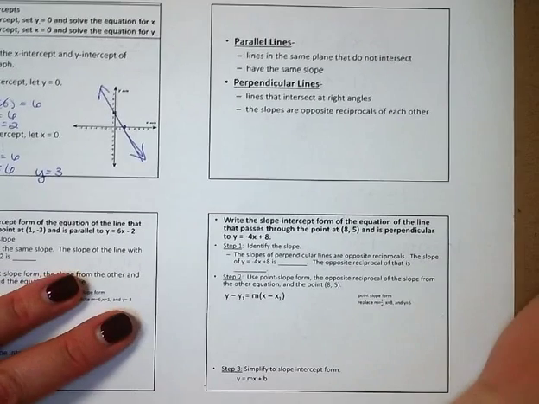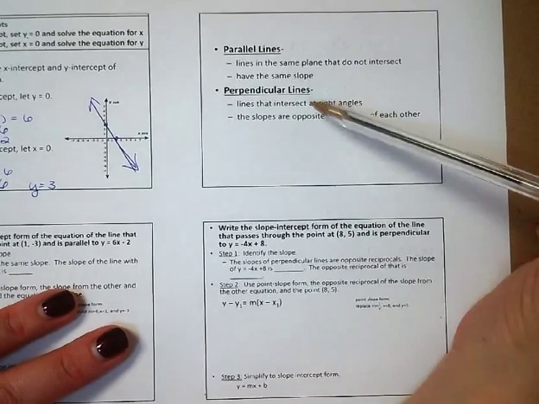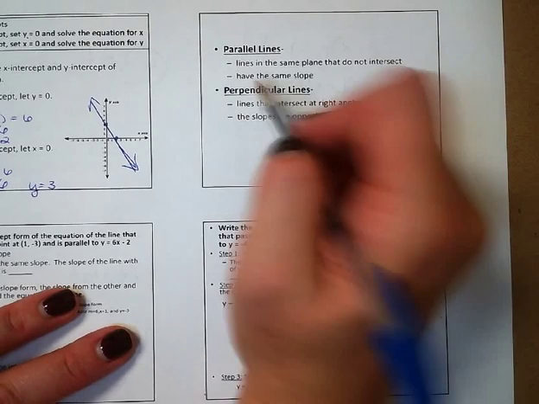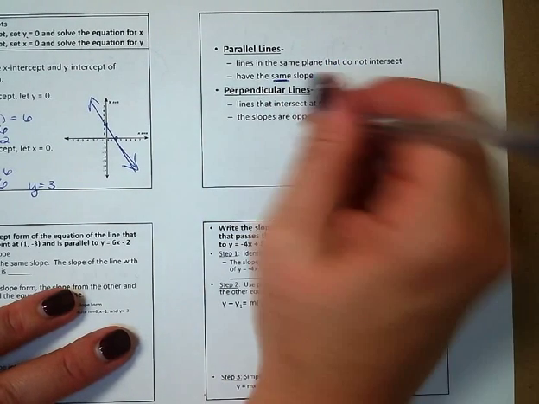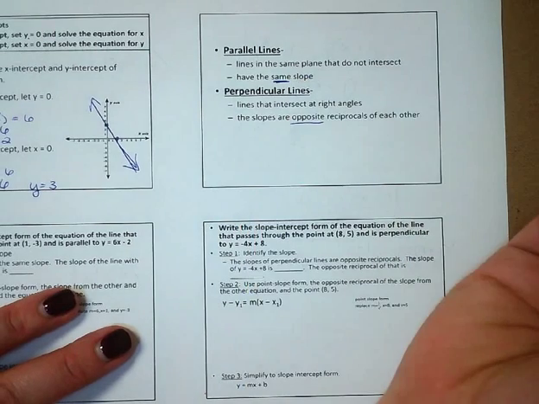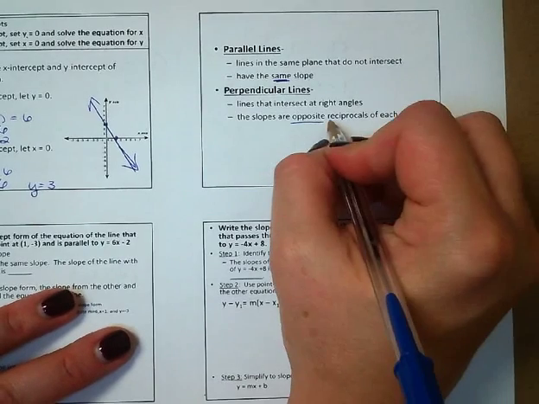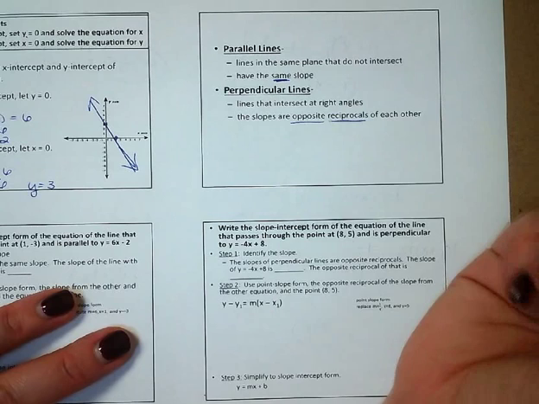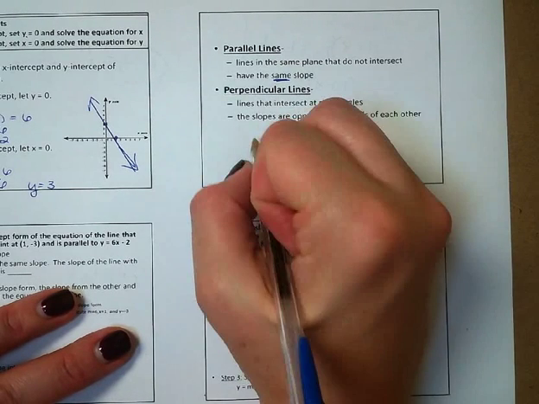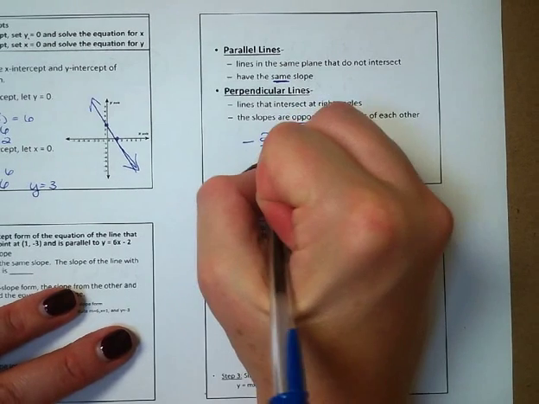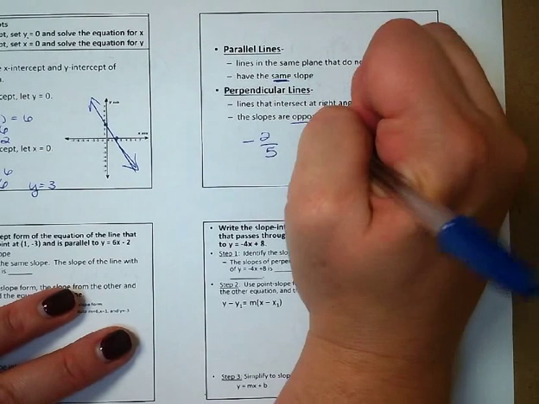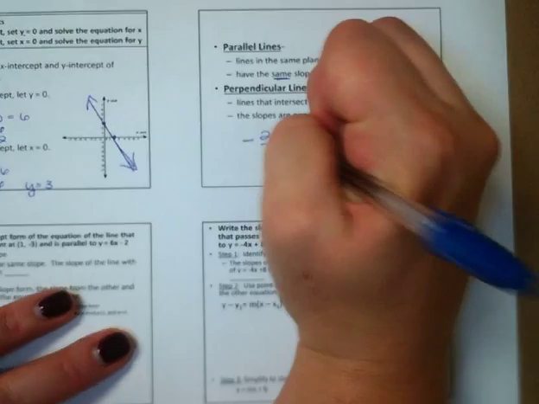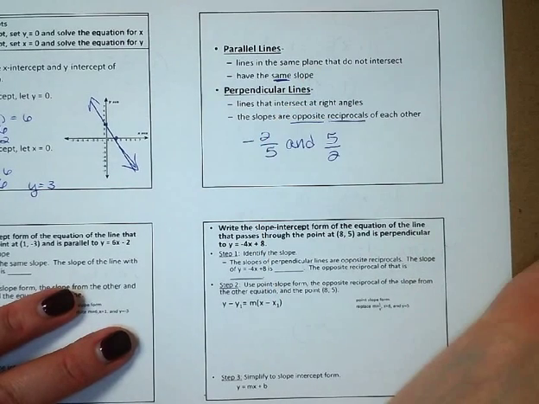Now we'll get into the final part, the parallel and perpendicular lines. Parallel lines have the same slope. Perpendicular lines have slopes that are opposites, so one will be positive, one will be negative, and reciprocals, so you'll flip the fraction. So if you have negative 2/5, the opposite reciprocal is going to be positive 5/2. Those are opposite reciprocals.